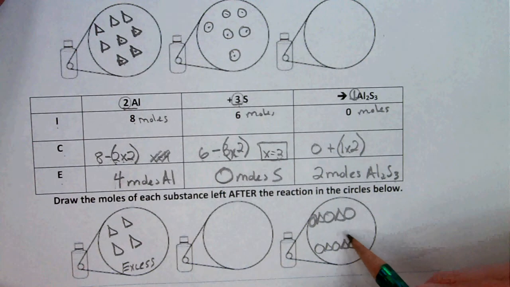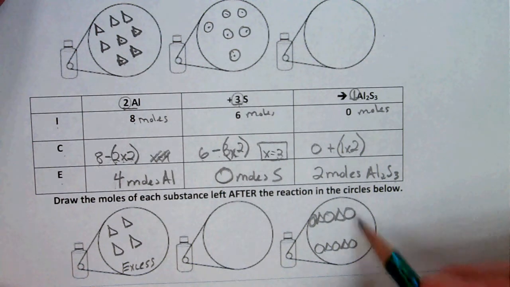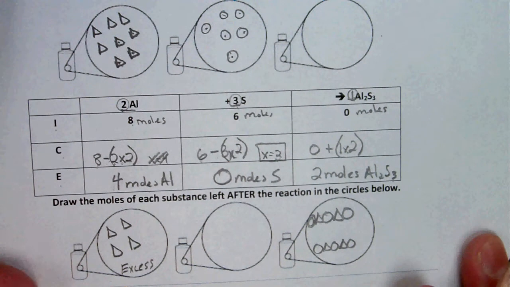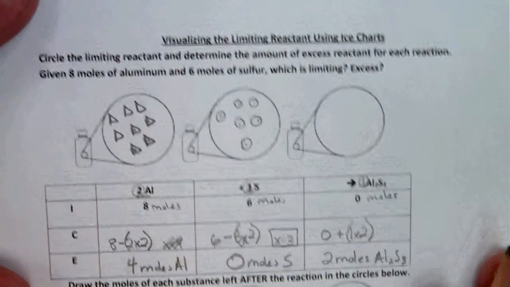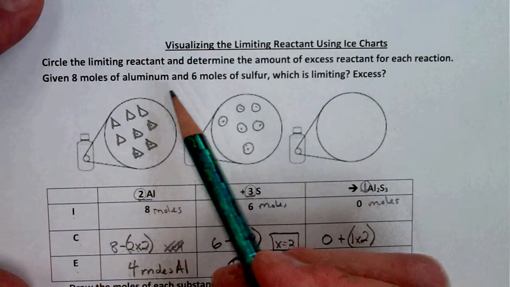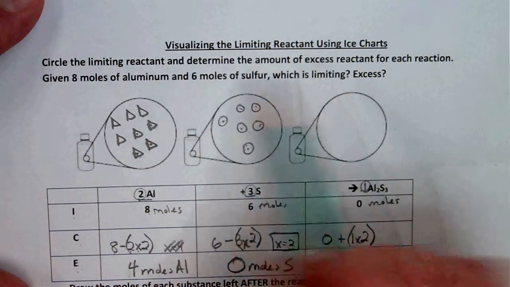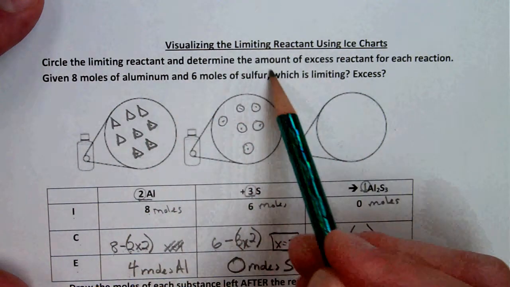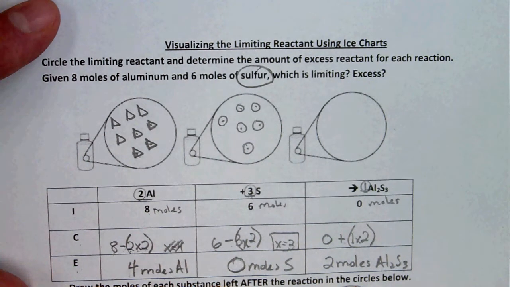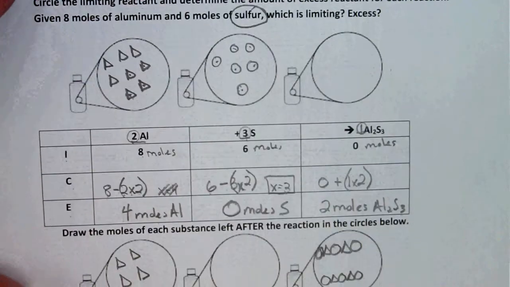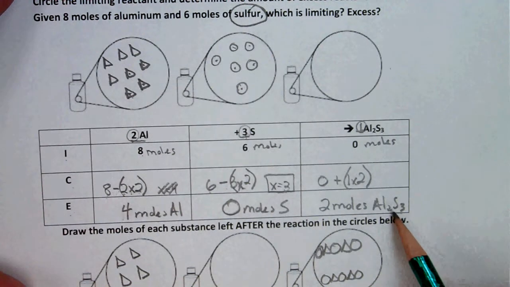And we have 2 moles of aluminum sulfide, represented by these particle models here on the right side. So to get back to answering our question, we wanted to circle the limiting reactant, and our limiting reactant was sulfur. We know the excess is aluminum down at the bottom, 4 moles and 2 moles of product.